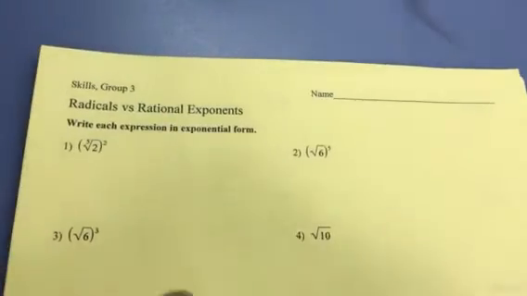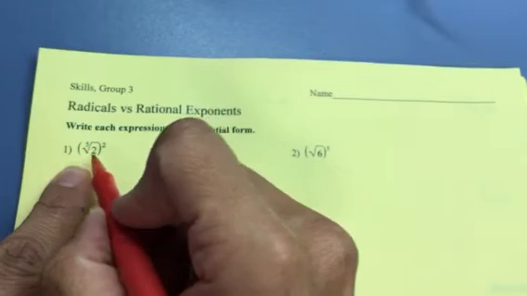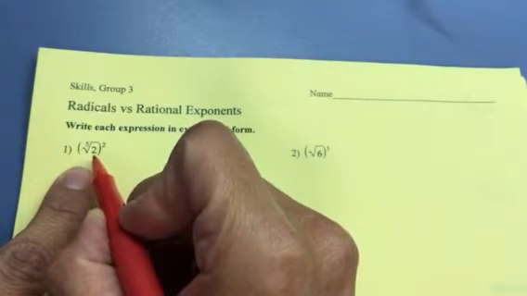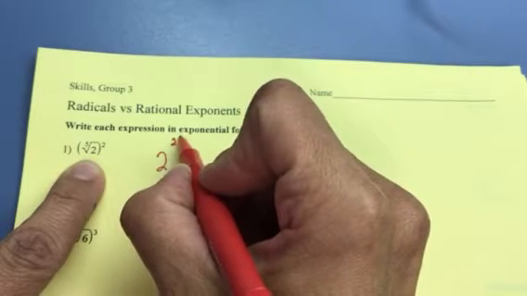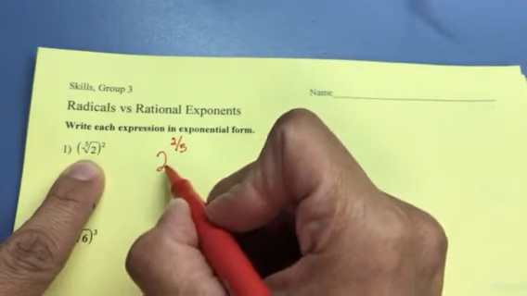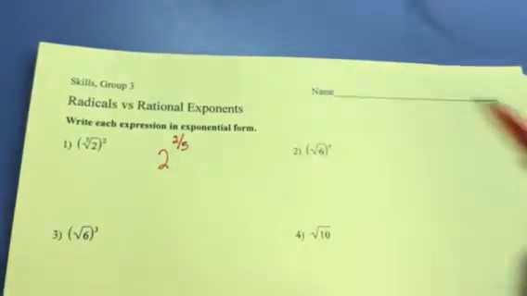So just walking you through a few of them. For instance, I want to rewrite this as a radical. So the radicand, that's the number inside of here, becomes the base of the exponent, and then it becomes to the 2/5 power. It's not 2 times 2/5, it's 2 to the 2/5 power.